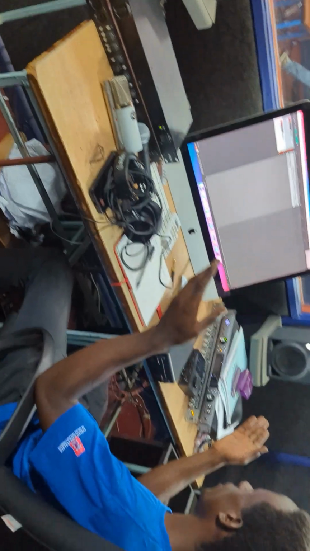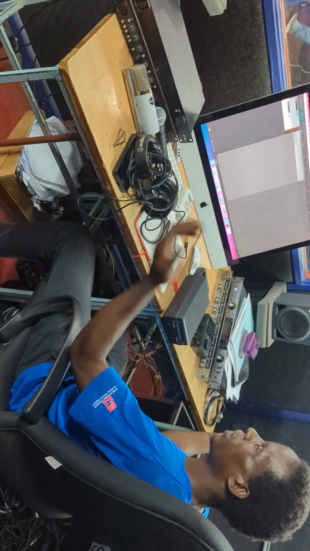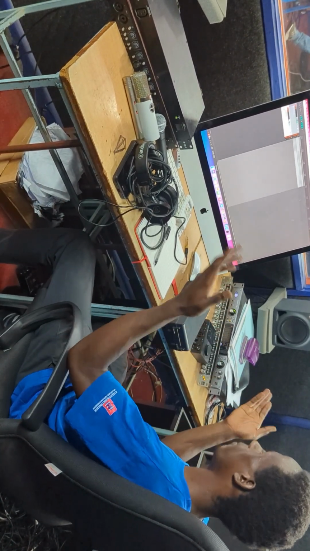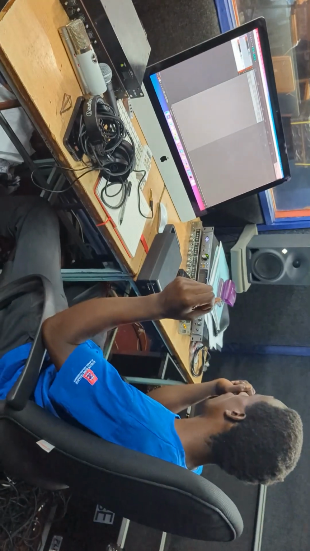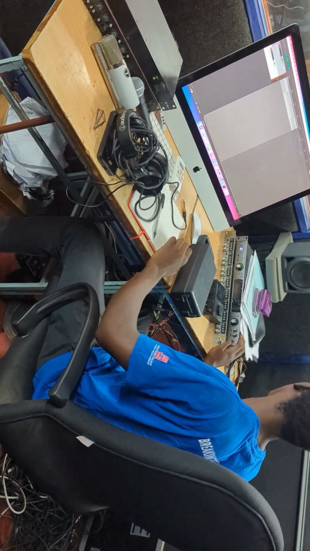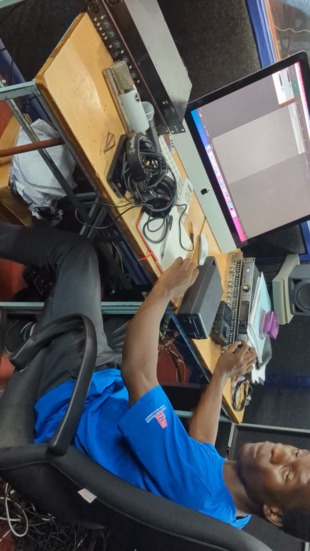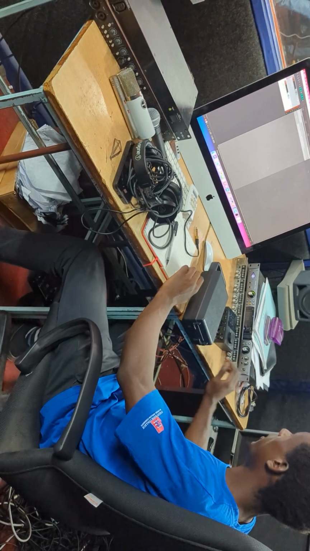The speakers we have here are active speakers, and of course they are powered by themselves, and they have amplifiers in them. So the speakers are connected to the interface here, and we can control the level of the speakers through our button here.